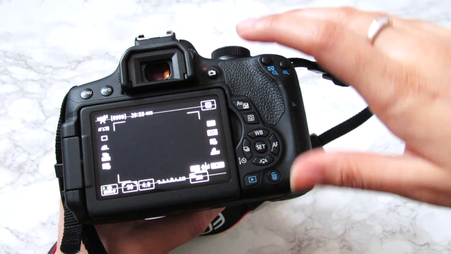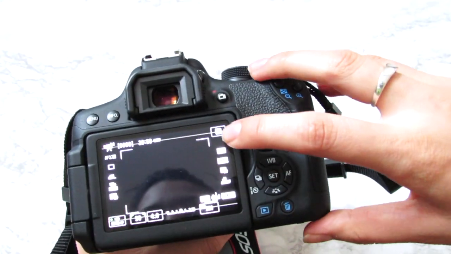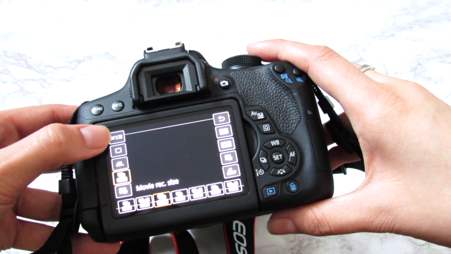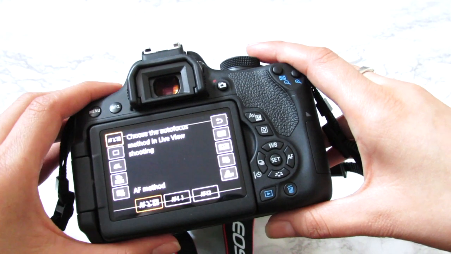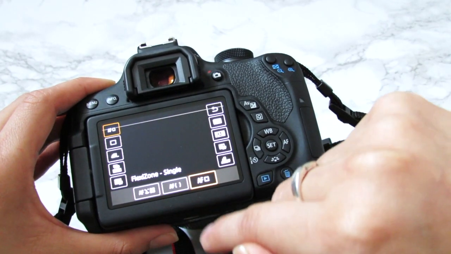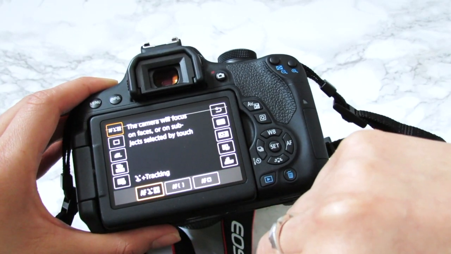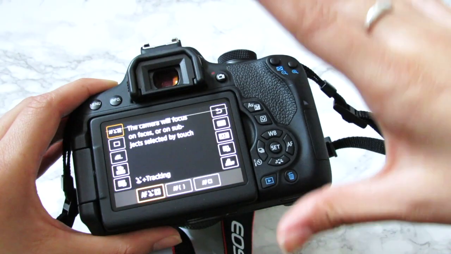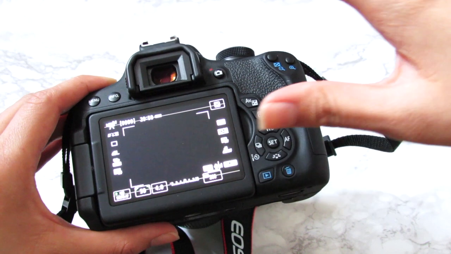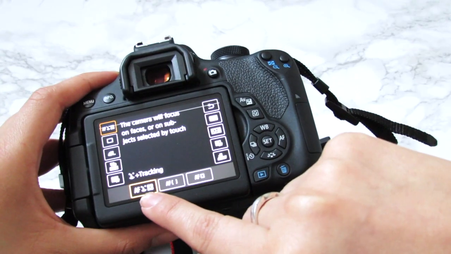Next are a few different things that we want to change. We are still in video mode, and all you're going to do is press this little Q button right here, and go into this very top box, which is your autofocus. It has 3 different methods in here: tracking, multi, or single. What you really want to put it on for YouTube videos specifically is tracking. This is going to track your face and keep your face in focus the whole time, because it's tracking you and it's not losing focus. So I definitely recommend tracking for your autofocus method, and that's just this first box right here.